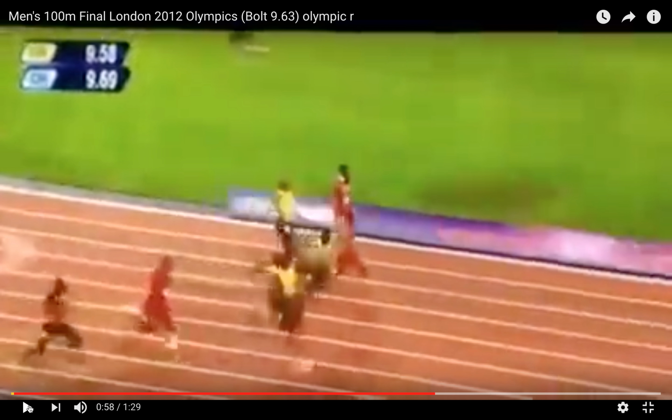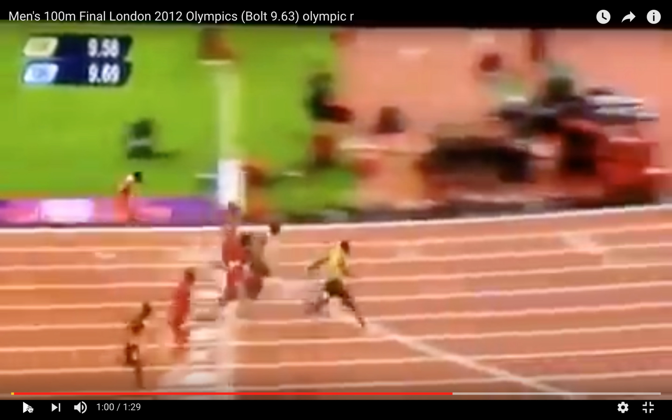So basically, it demonstrates Newton's third law. The reaction force of them pushing against the track moves them forward. Newton's second law, they have to apply a force. The greater the force they can apply, and Usain Bolt clearly can most efficiently apply the greatest force, he accelerates the fastest to end up winning.